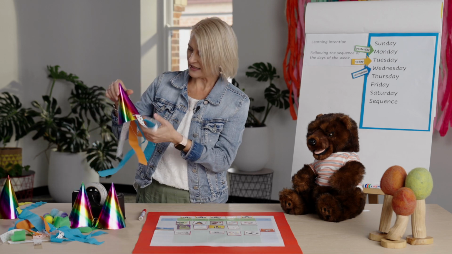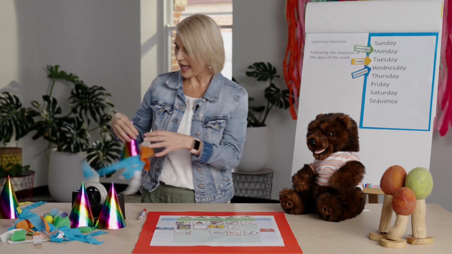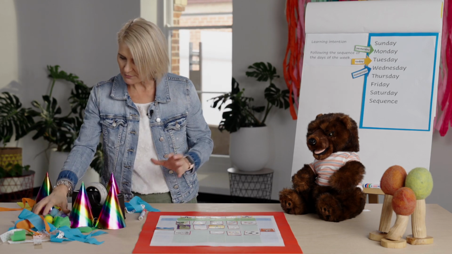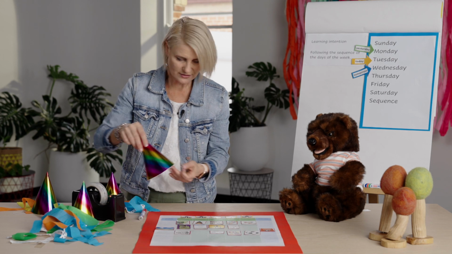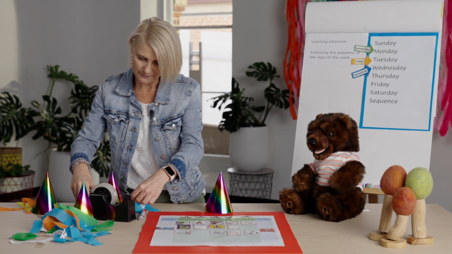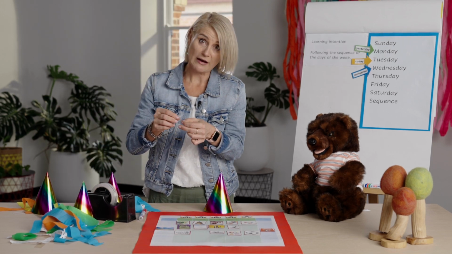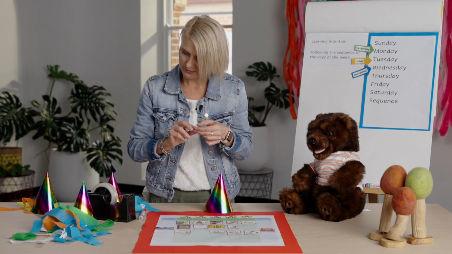We've got a couple here that we started with, didn't we, Baby Bear? We've put some streamers at the back, and we've got some pom-poms, and some more streamers here. So I might do some sticking on of some of the great decorations for the party hats, and then you can tell me what you think. Good idea?